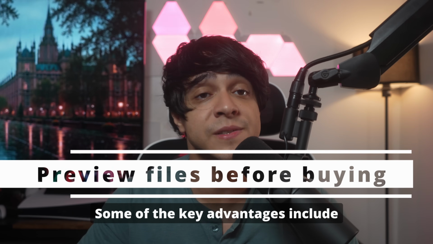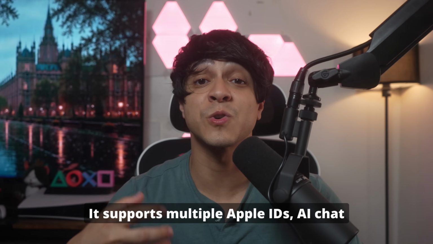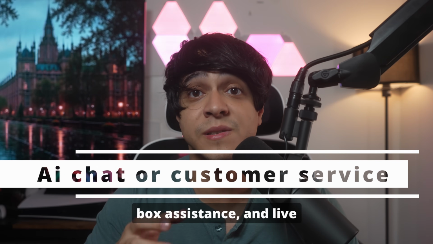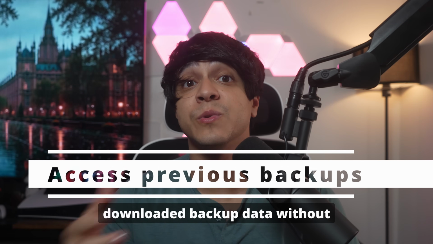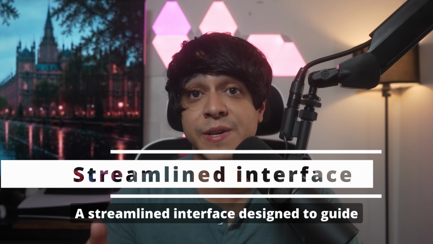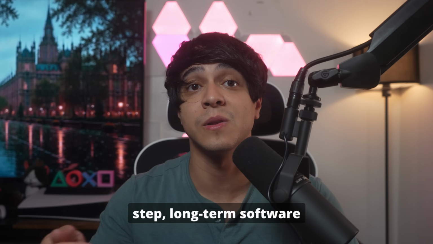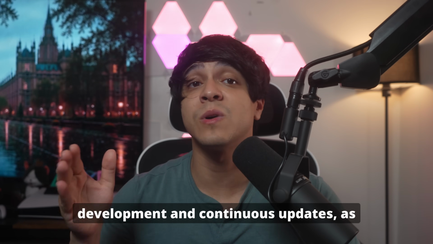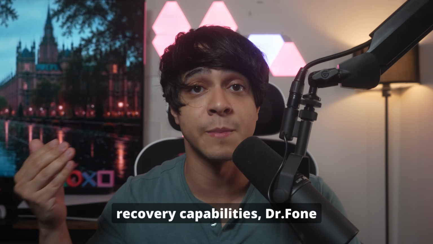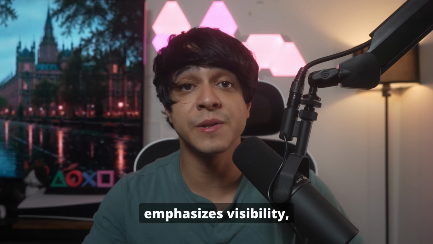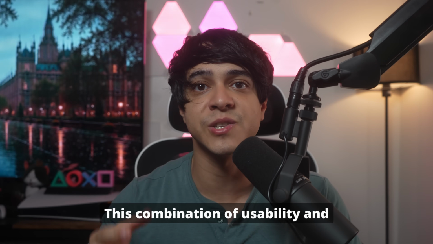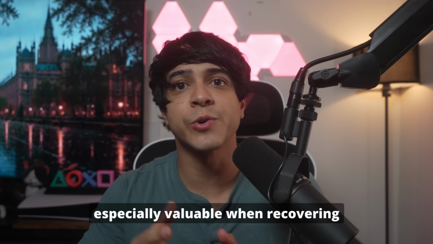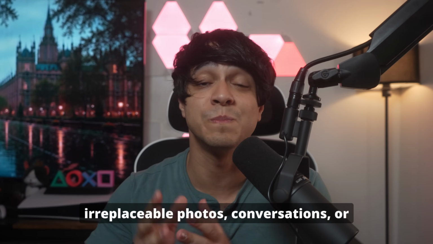Some of the key advantages include previewing recoverable files. It supports multiple Apple IDs, AI chatbot assistants, and live customer support as well. You even get access to previously downloaded backup data without downloading it again. There's a streamlined interface designed to guide users through each step, long-term software development and continuous updates, as well as a Trustpilot rating of 4.4. Rather than focusing only on technical recovery capabilities, Dr. Phone emphasizes visibility, convenience, and user confidence throughout the recovery journey. This combination of usability and transparency can be especially valuable when recovering irreplaceable photos, conversations, or business information.